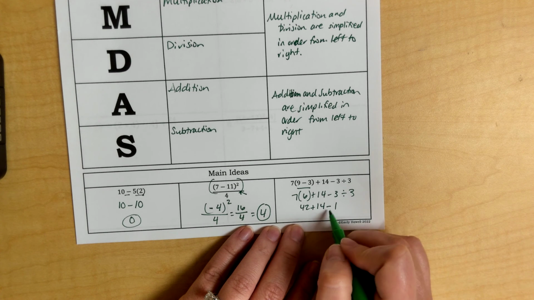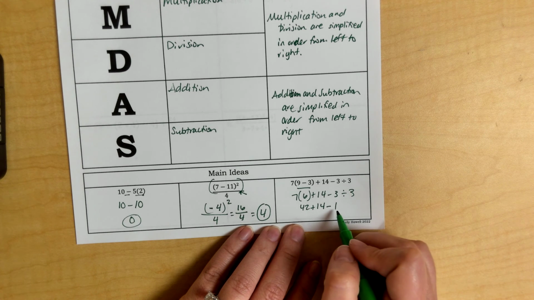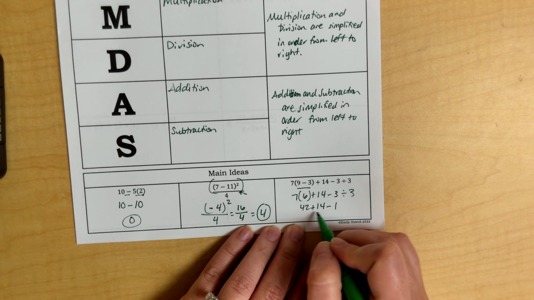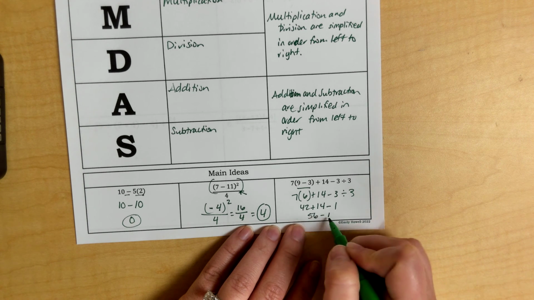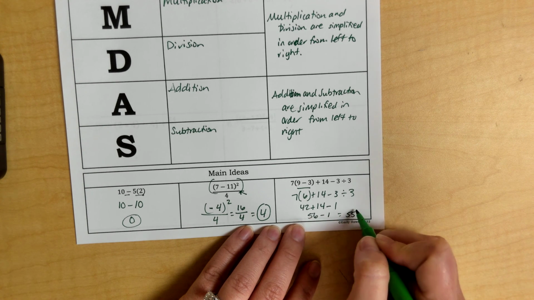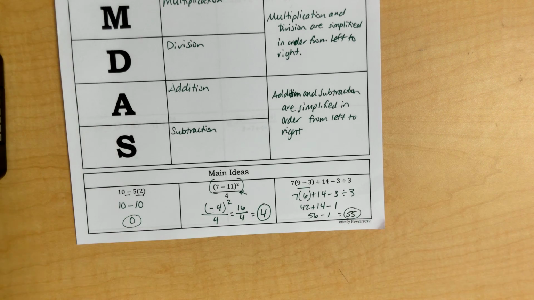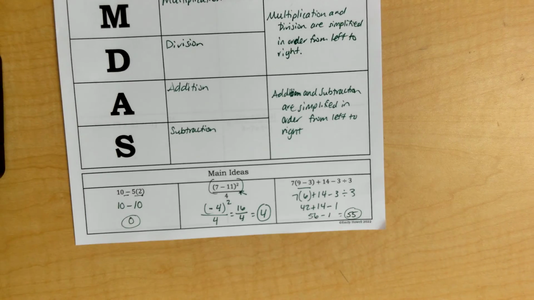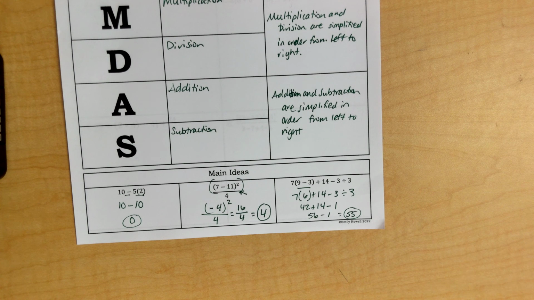Okay, then I have addition and subtraction, so I can go again left to right on these. So I can add them together and I get 56 minus the 1, and I get an answer of 55. Alright, so that's kind of the basic, quick little review of the order of operations.